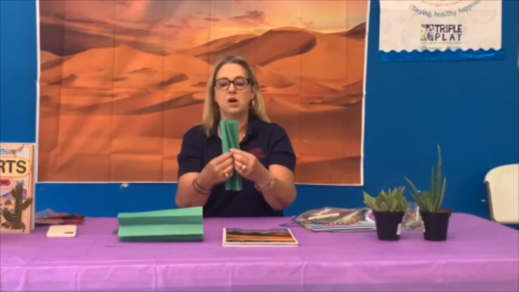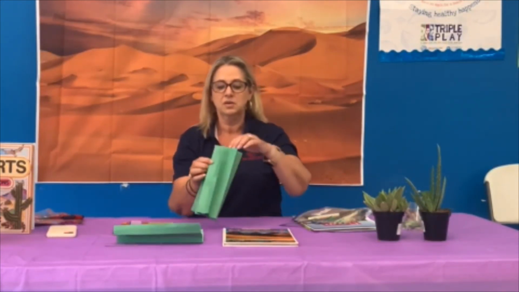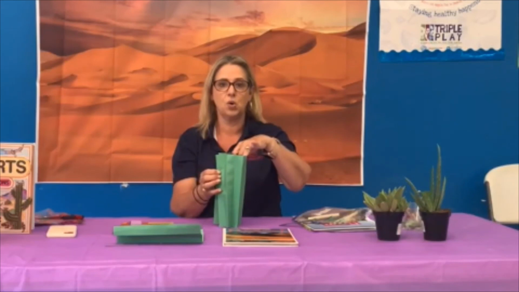So you have a smaller cactus, it's able to take on water, and it expands and expands to hold the water.